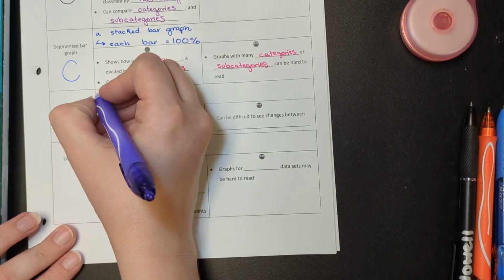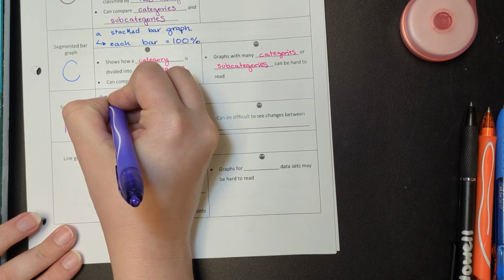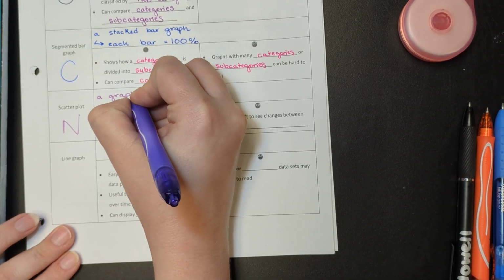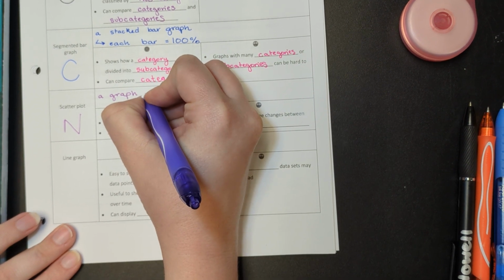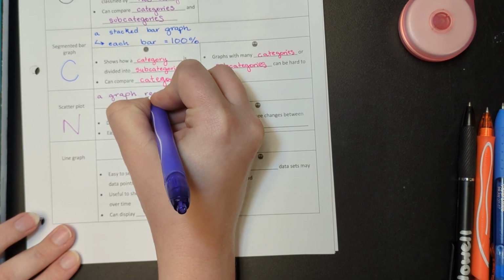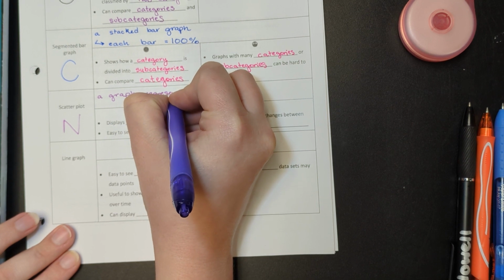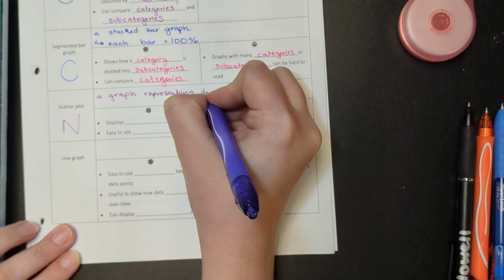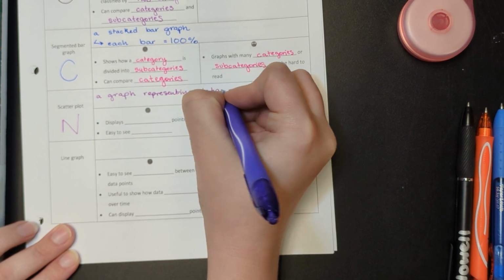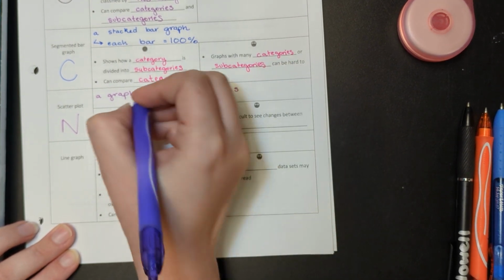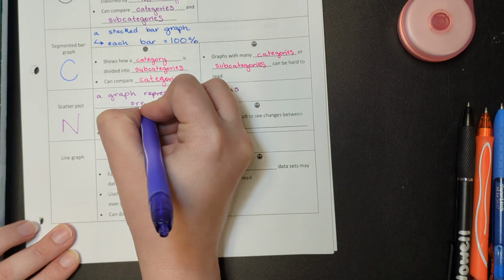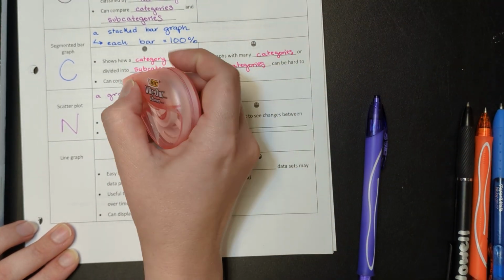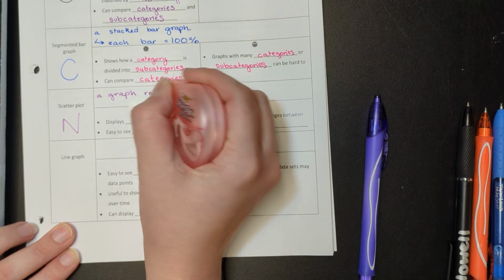So a scatter plot is a graph representing data as, I can almost spell, as ordered pairs.